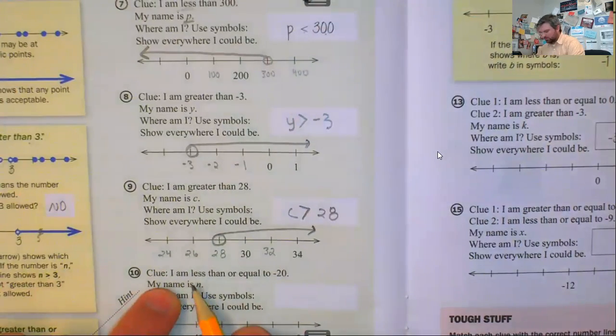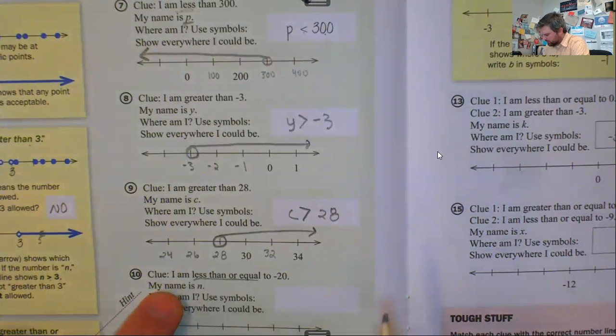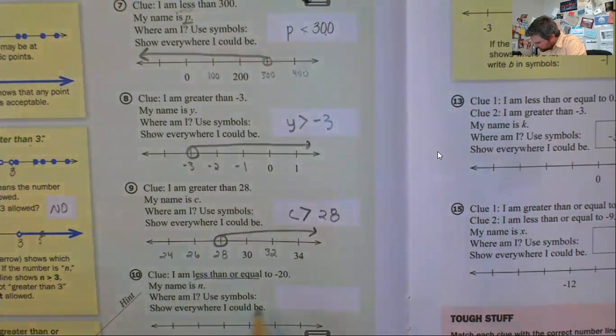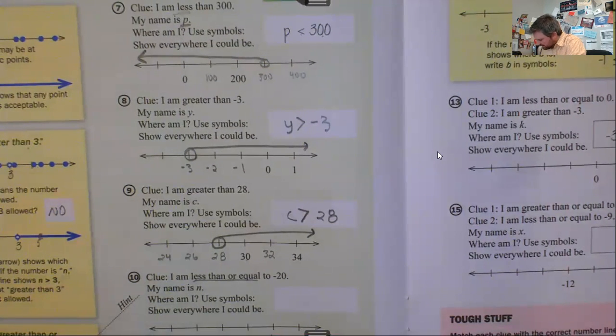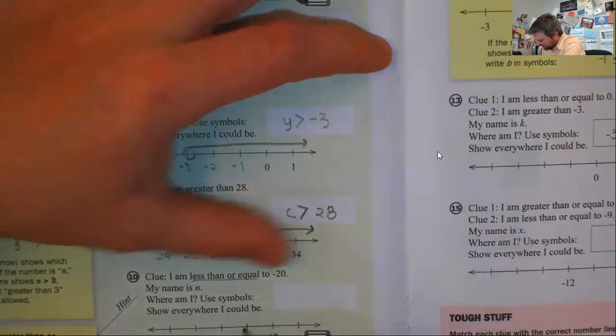Clue: I am less than or equal to -20. All right, we got a number line here, 0 to 40. Halfway between's right here, which would be -20. And then halfway between there's -10. And then we got -30. So it looks like we're going by tens, -50. So -20, less than or equal to.